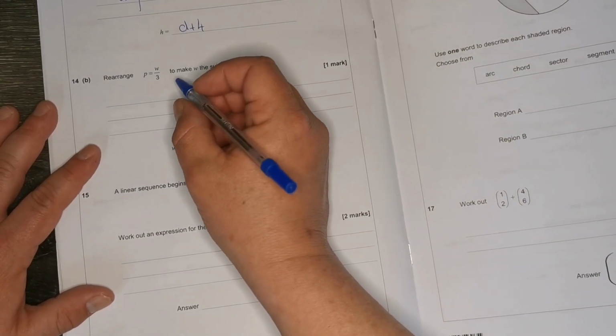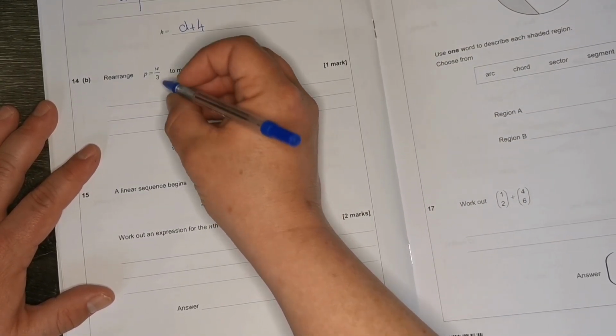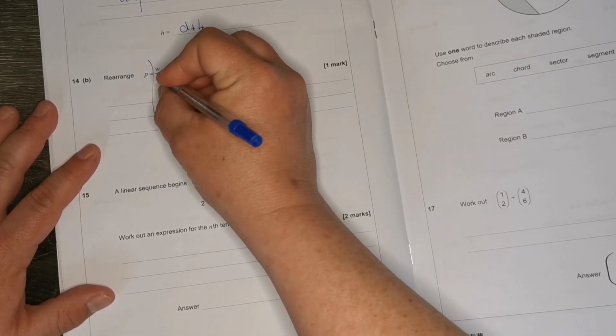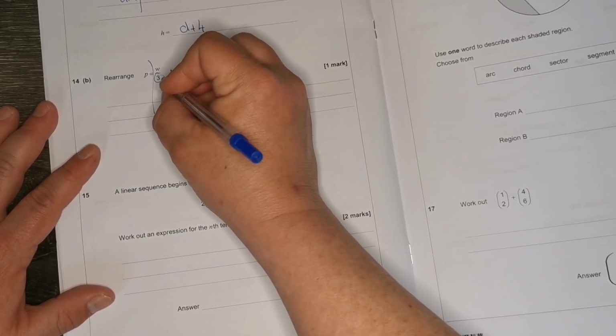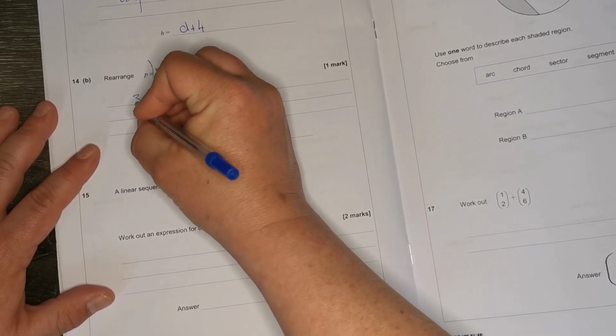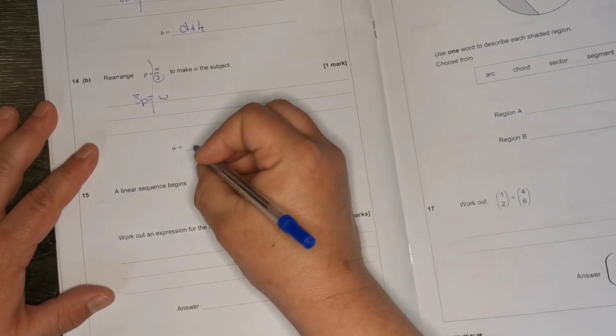Rearrange P equals W over 3 to make W the subject. Well, if I want W on its own, I need to get rid of that. So undo a divide by 3 by times-ing by 3. So 3P equals W.